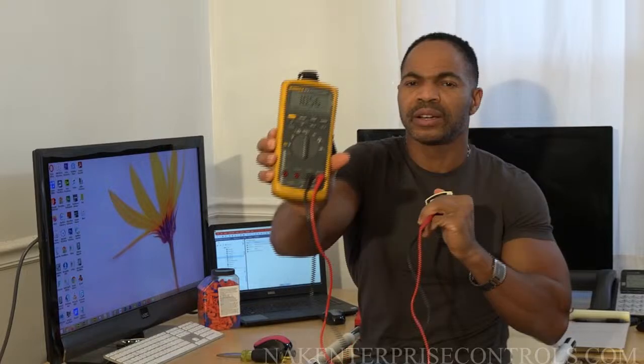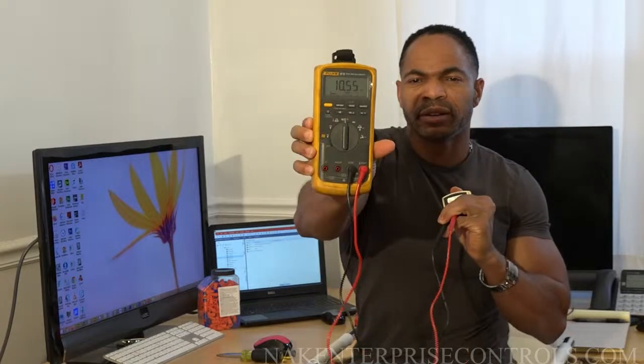Now here's a 10K sensor, and you can see from the meter 10.55, so it's about 10K. Depending on the room temperature, if it's colder or hotter, it will change.